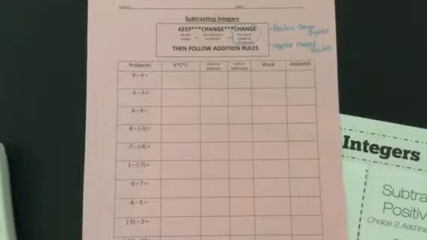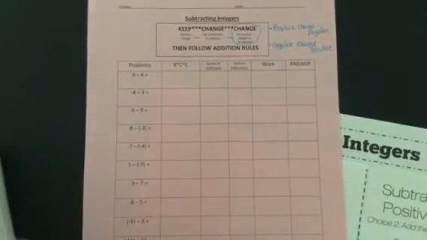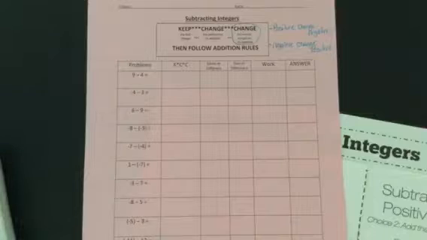Now, we did some transformation of this. We did our keep, change, change. We kept the first integer. We changed the subtraction to an addition, and then we changed the second integer to its opposite. But we still haven't solved it. But now, since we were magic and we did all that change, what did we just make that problem become?